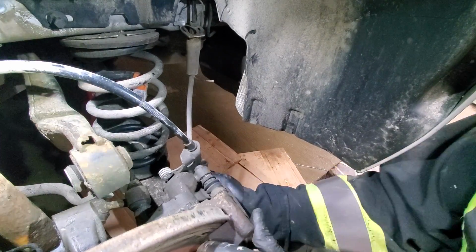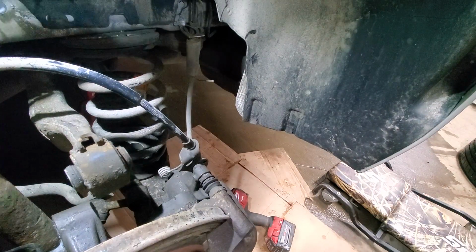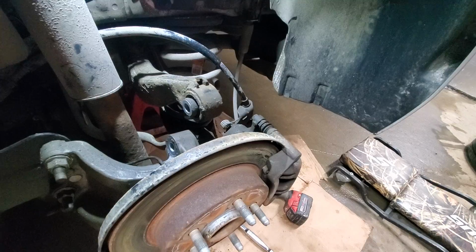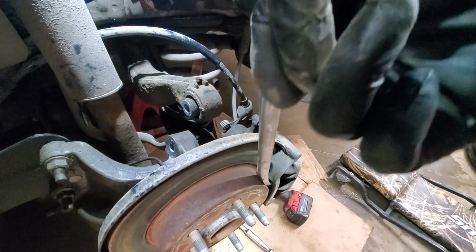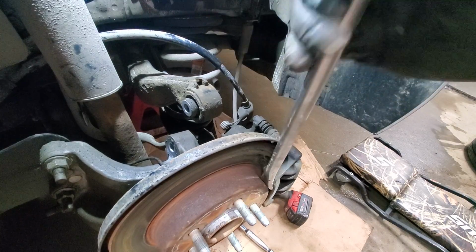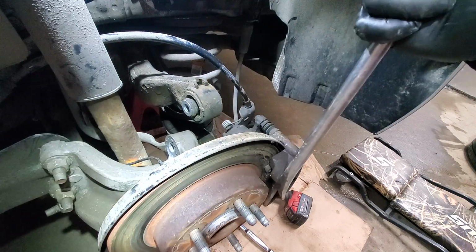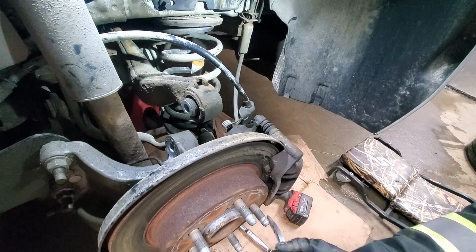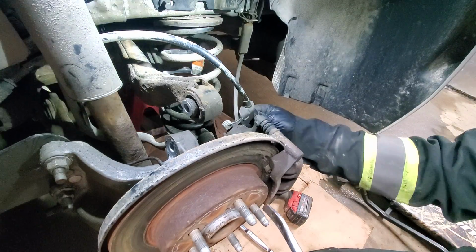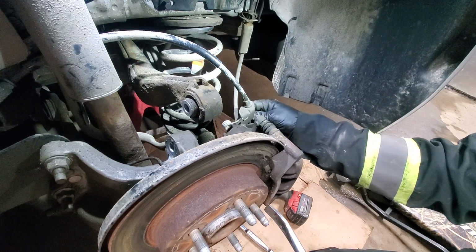Oh, this is tight. Just use a little pry bar to pry it off. I don't understand why this is so tight. Maybe the parking brake, but it doesn't seem to be seized.